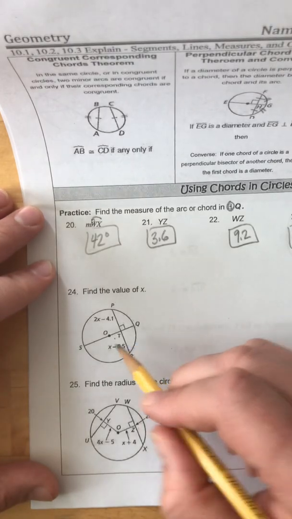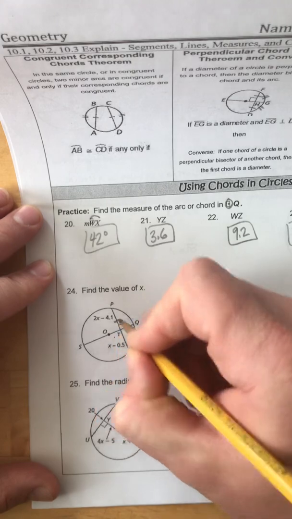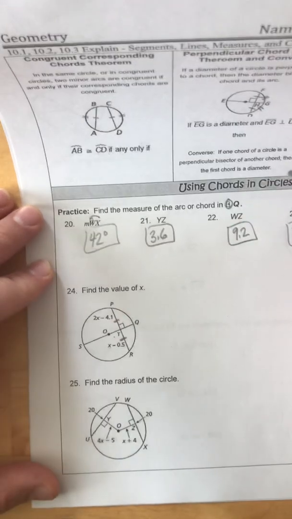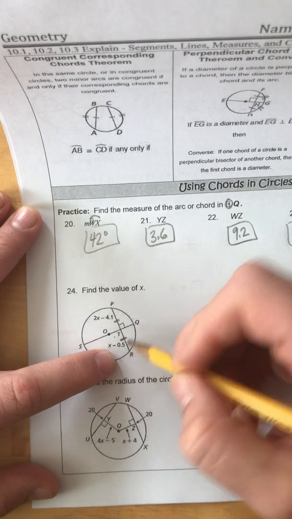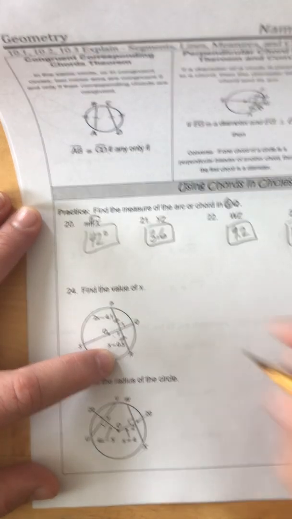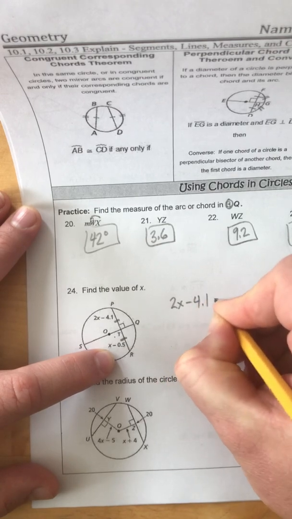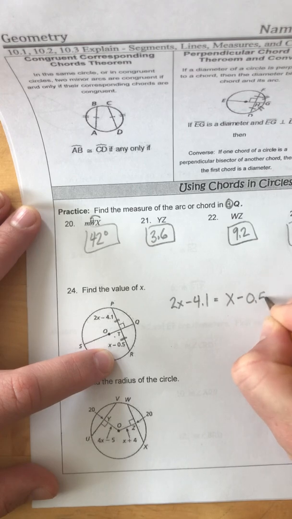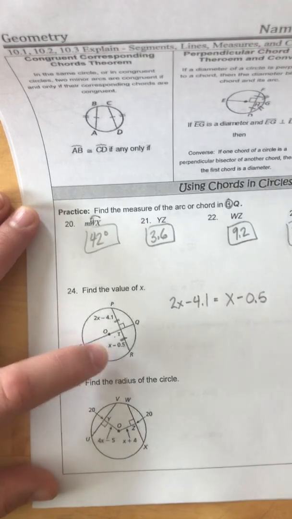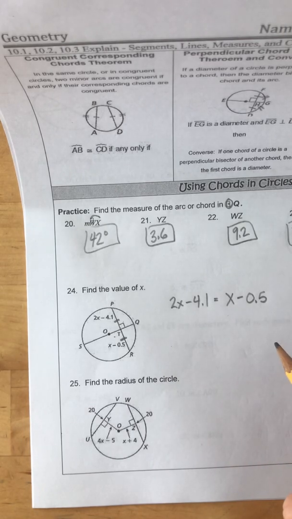All right, guys, so what we have here is a line from the center that hits a chord at a right angle, so it has automatically been bisected, okay? So this is a bisector problem. These two expressions represent either side. So when I'm solving for the value of x, we're going to do 2x minus 4.1 equals x minus 0.5, okay, or just 0.5 there, all right? Don't get tripped up by the decimals there, guys, okay? We're just going to get the x's together and combine like terms, all right?